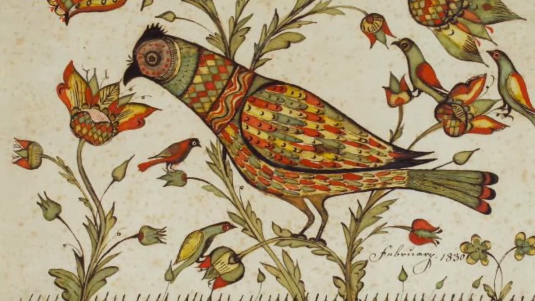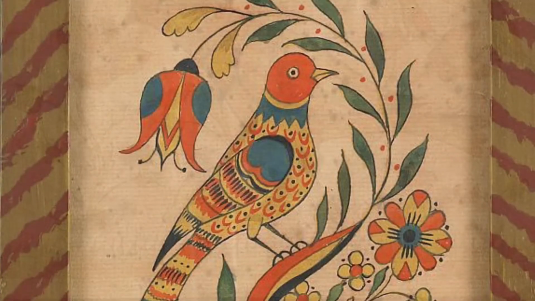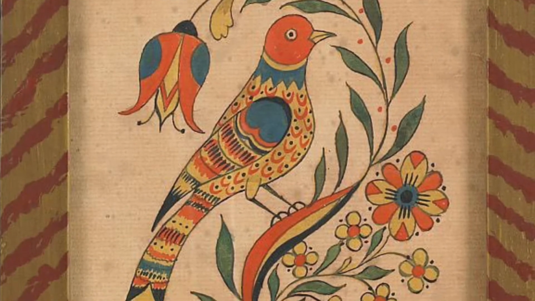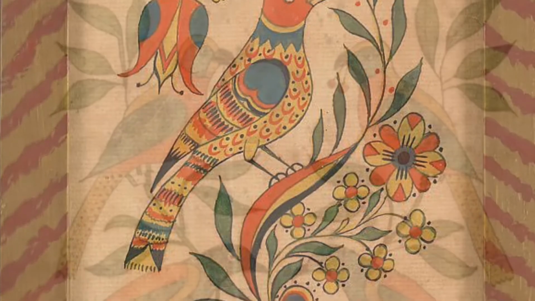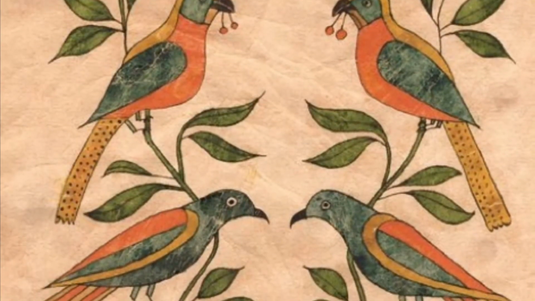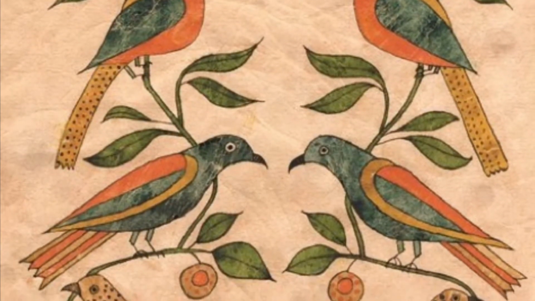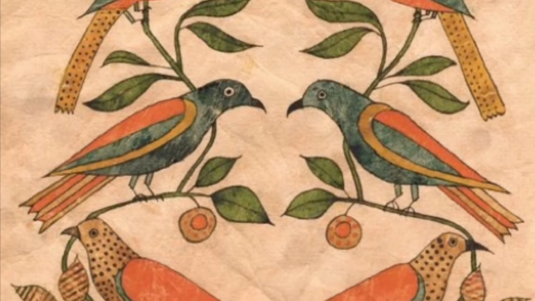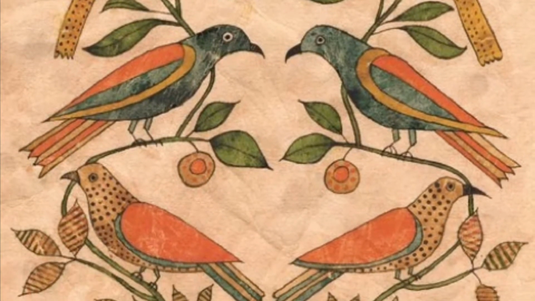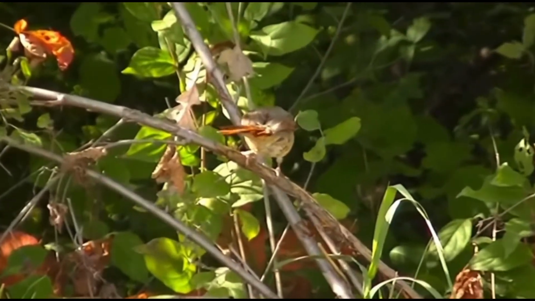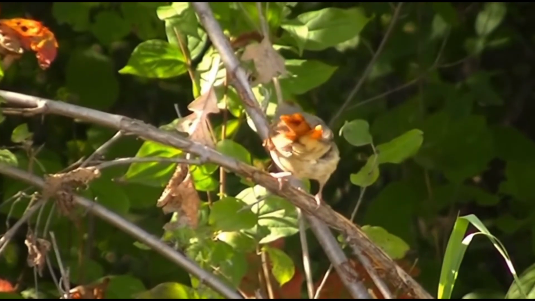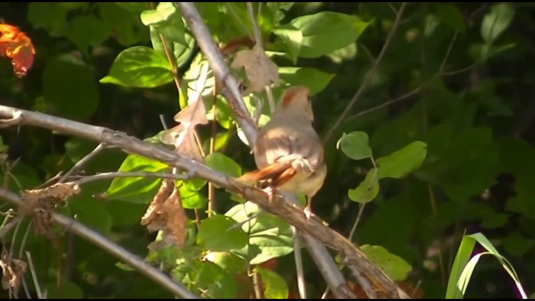This week, you will be creating a drawing of a folk art bird. I will give you the step-by-step directions for how to draw the bird and some vines around it, and you can choose to add whatever colors and designs you want. Let's take a look at a video of some different kinds of birds to inspire you.